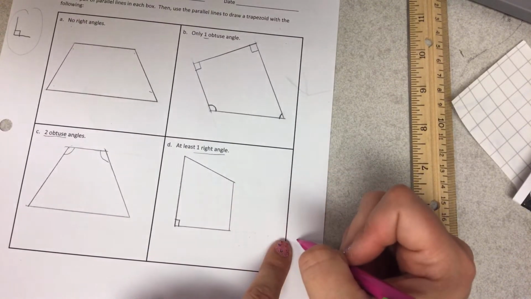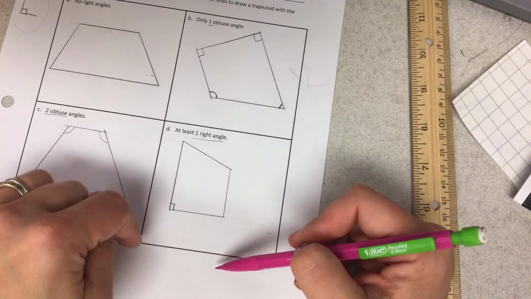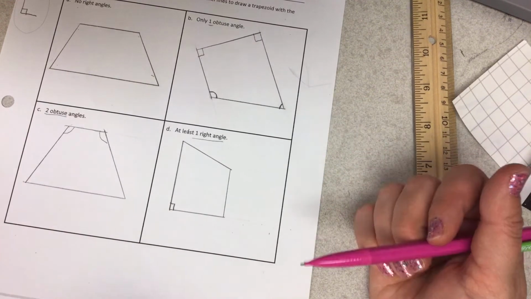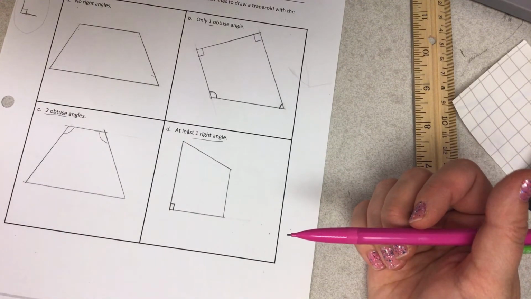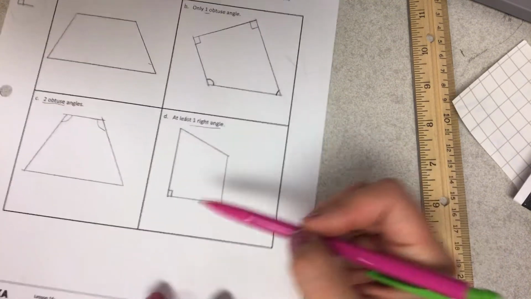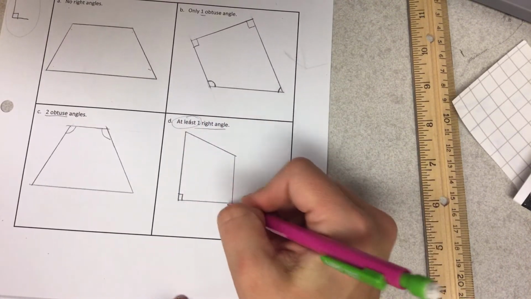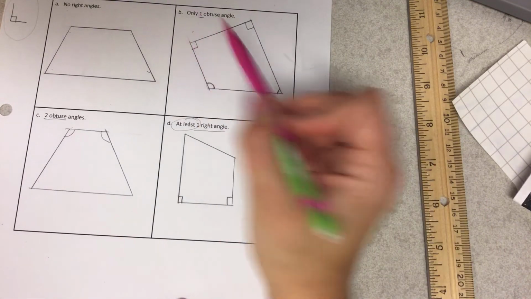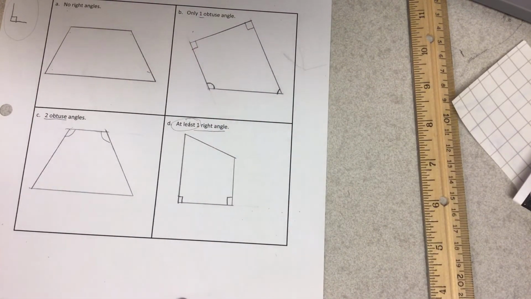But I know these lines going up and down are never going to intersect, and that is one of the rules with a trapezoid, that you have to have at least one set of parallel lines. On this one, it says at least one right angle, so it's okay that I have two because it didn't use the word only, so I'm able to have those two right angles.